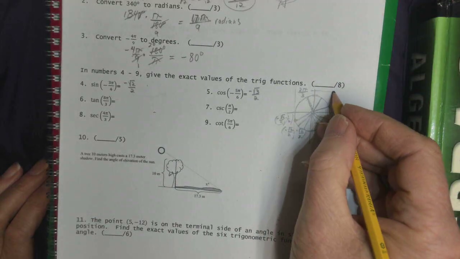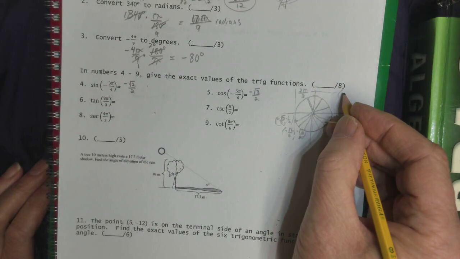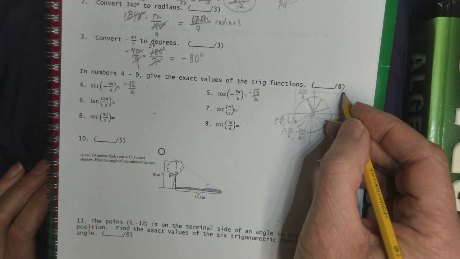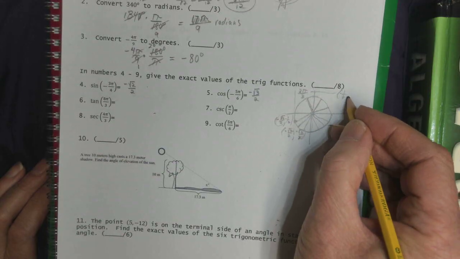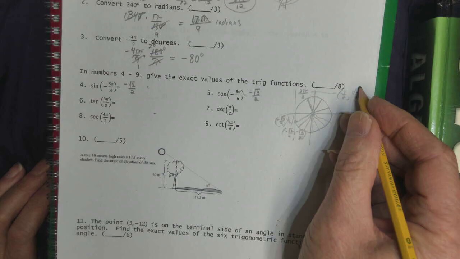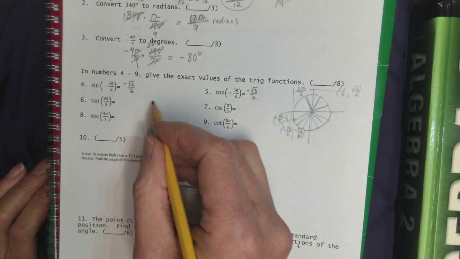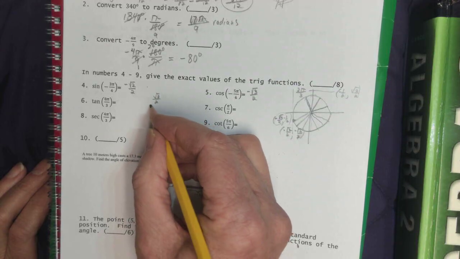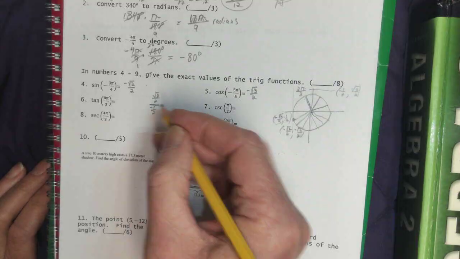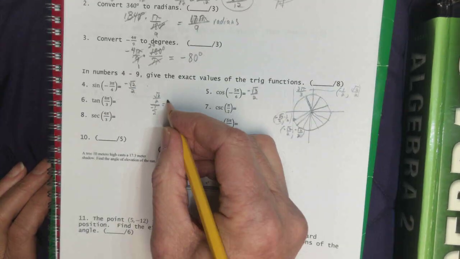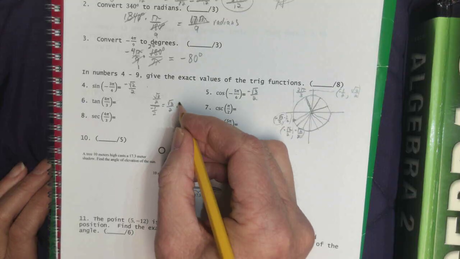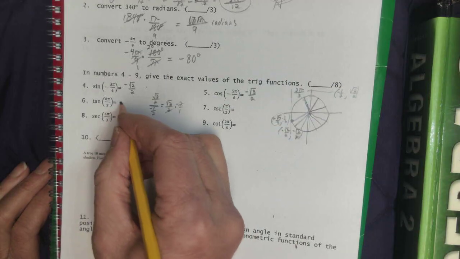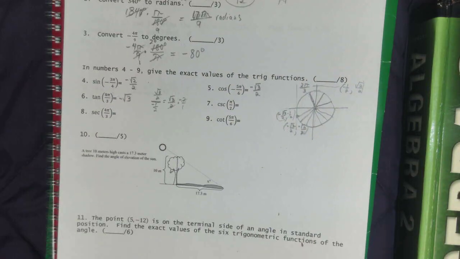And I think if we look, the x coordinate on your unit circle is negative 1/2, and the y is positive square root of 3 over 2. So I'm going to do the work. Sine, square root of 3 over 2, over cosine, negative 1/2. That's tangent. So let's keep, change, and flip. And the 2's will cancel. The negative stays. So that's negative square root of 3.